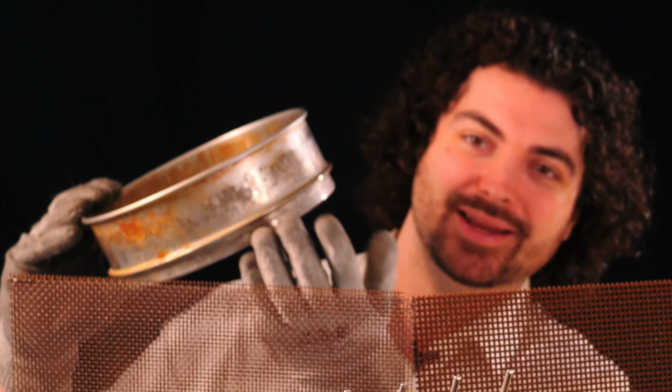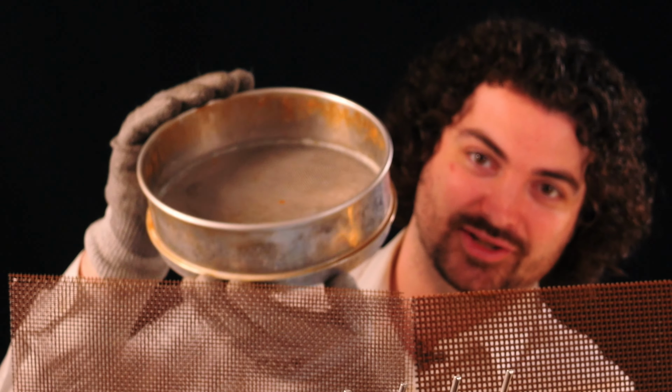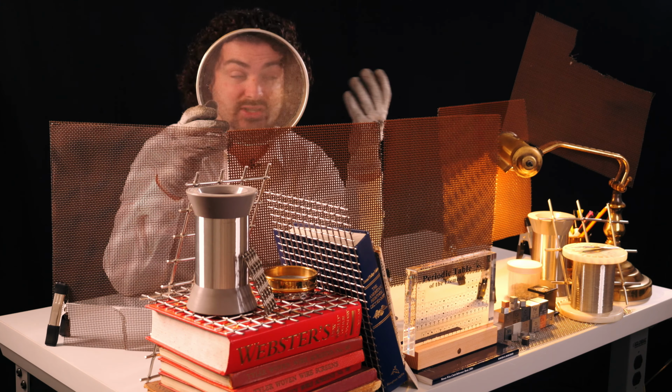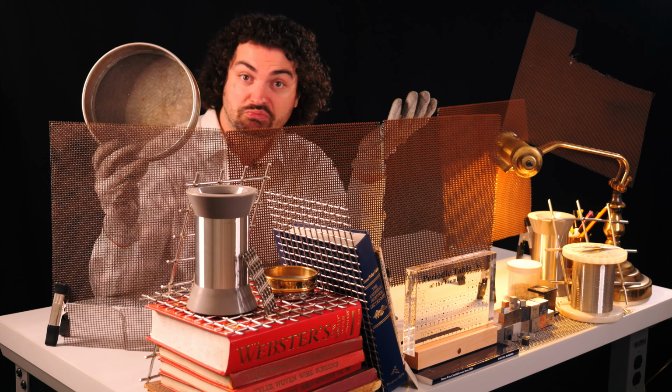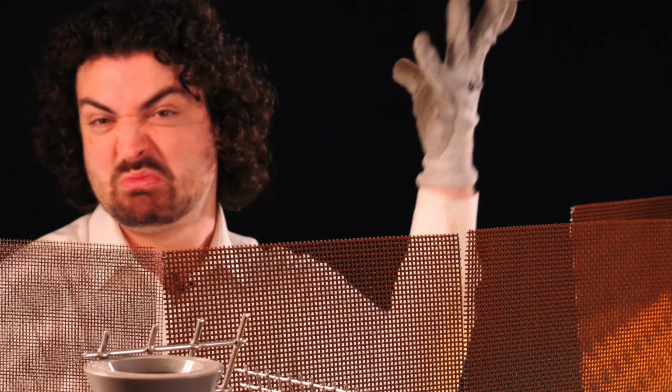Like, look at this thing. We didn't dress this up or anything. This is just actual use. That's crazy. But it's actually not really harmful to the mesh. There's actually situations where the tarnishing can look pretty cool, but for woven wire mesh, disgusting.